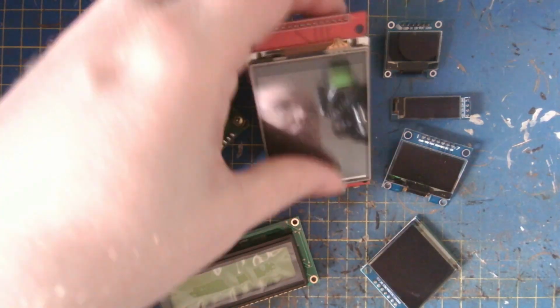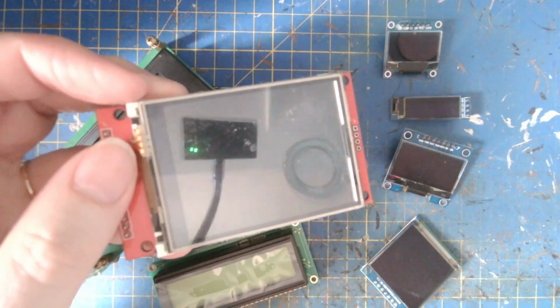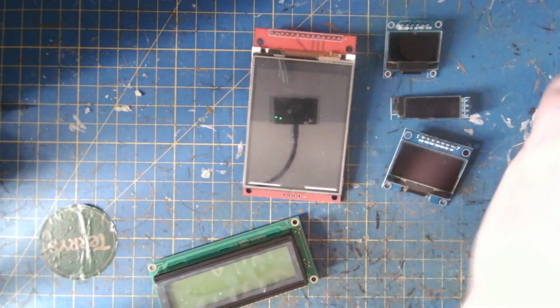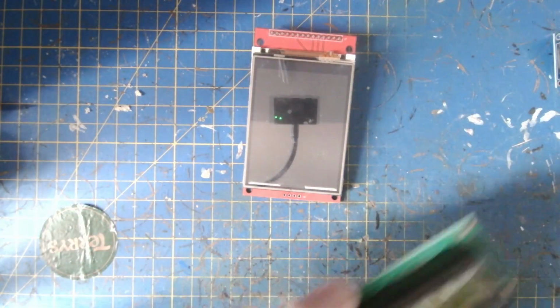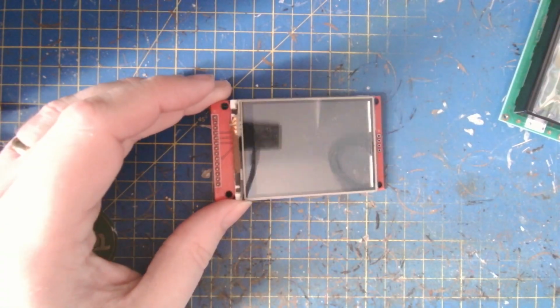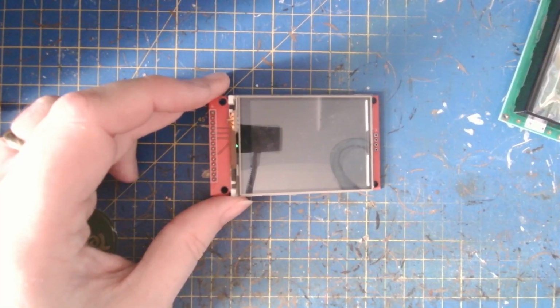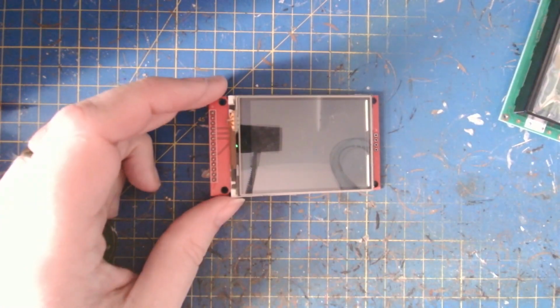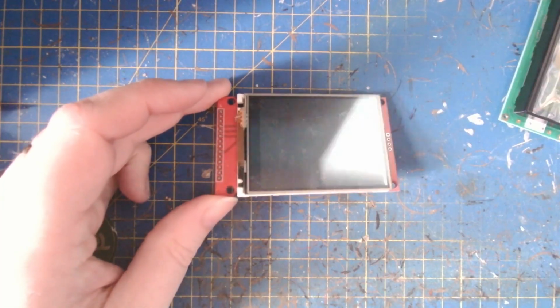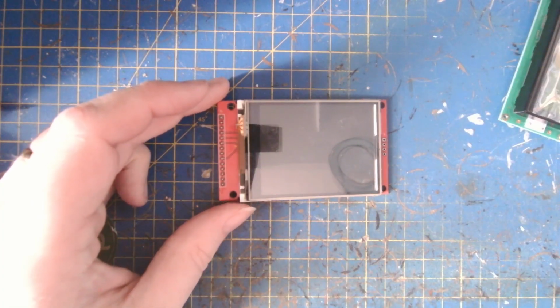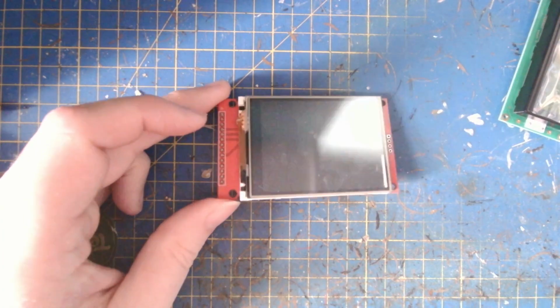The first is this. This is a thin film transistor display, TFT for short. These come in many sizes and styles. This is a 320 by 240 pixel display, and hello, my microphone, reflective screen on it. This one's got a touchscreen overlay. Some do, some don't. These come in many sizes, 2.4, 2.8, 3.2, and I think I've seen some slightly larger ones. And these work a little bit like a flat screen TV.